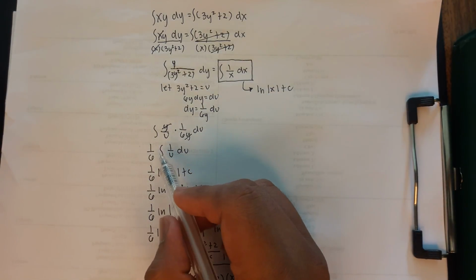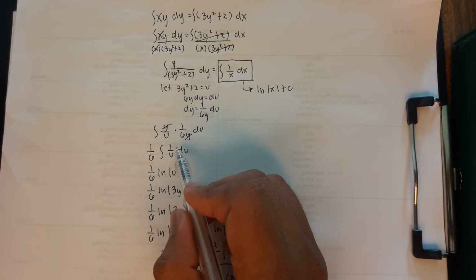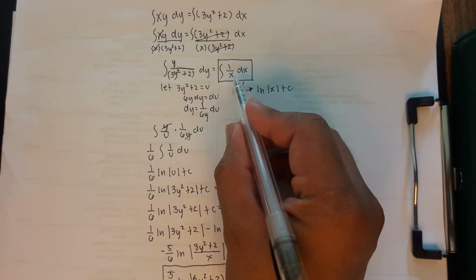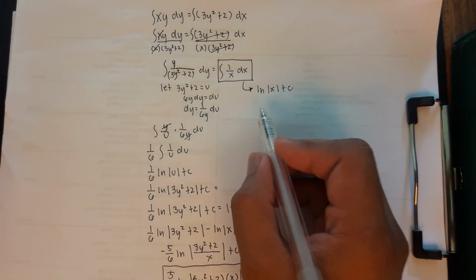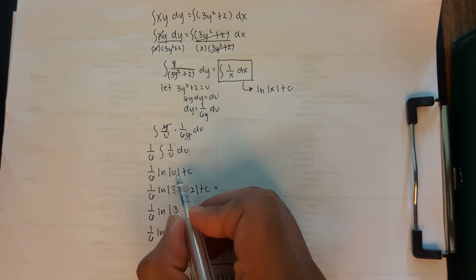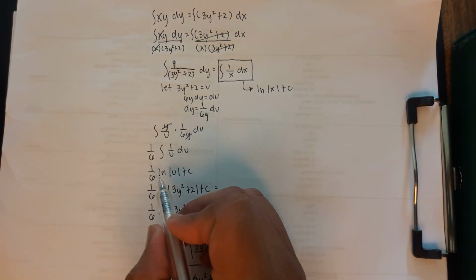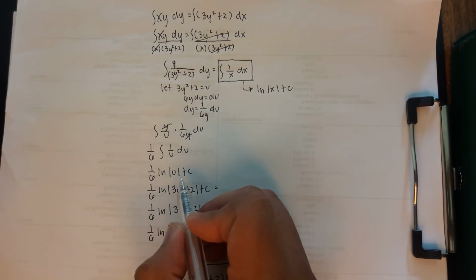So we will have 1 over 6 times the antiderivative of 1 over u du. This is the same as this, so we will use the natural logarithm of the absolute value, but with u. So we will have 1 over 6 times the natural logarithm of the absolute value of u plus c.